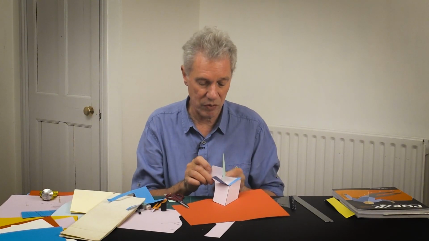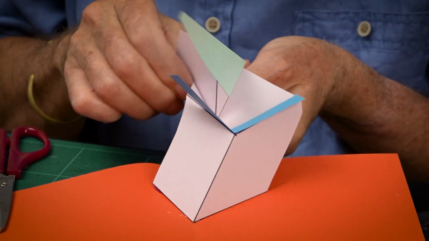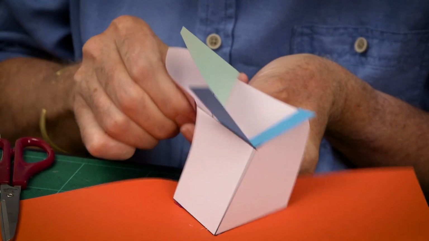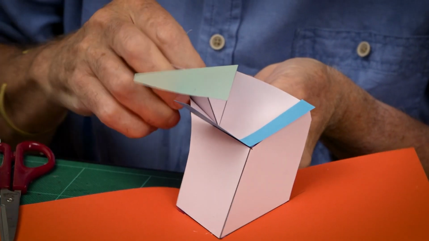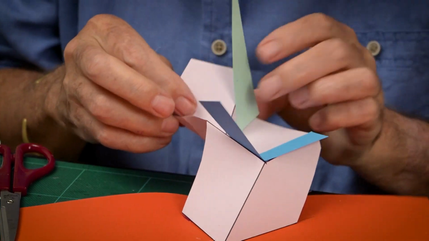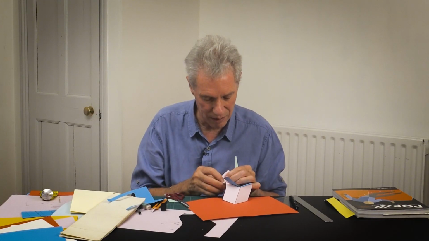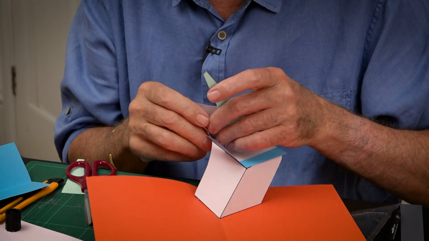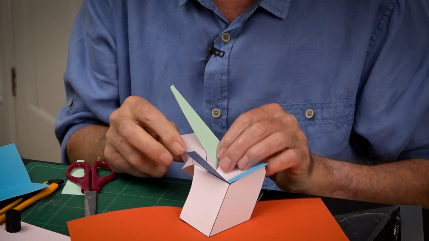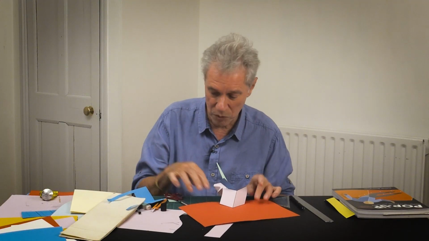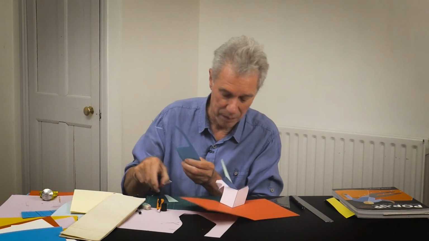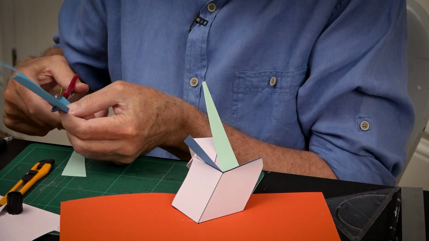We could add a counterfold into this gully here. So if we fold that as a counterfold, that can be popped in. Got two more planes there that can be added to.